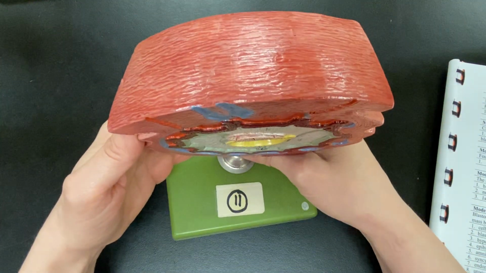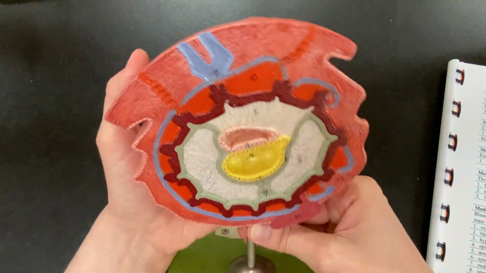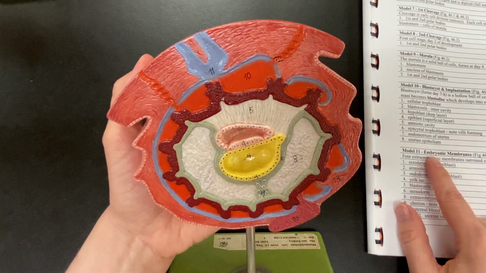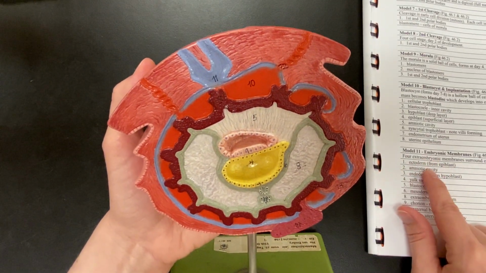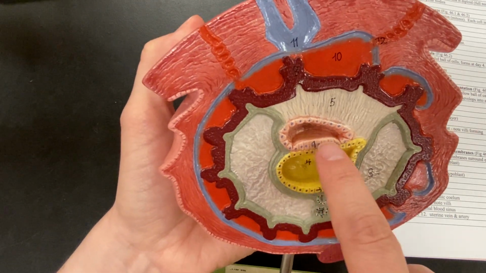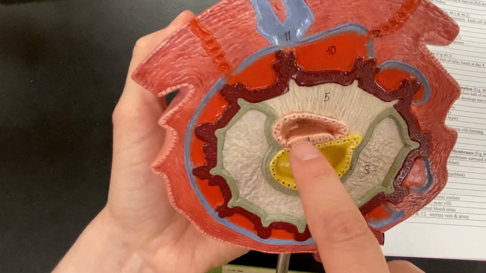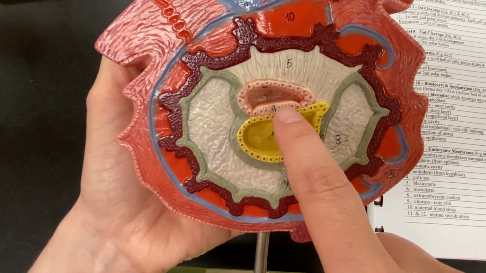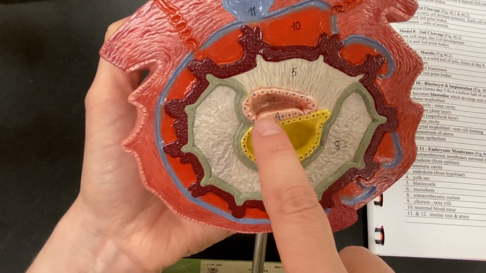Now let's talk about 11. This is where things get interesting. So let's talk about the embryonic membranes. First, that epiblast has turned into ectoderm. So this is this flat layer of pink cells with light blue nuclei. So this is the ectoderm.